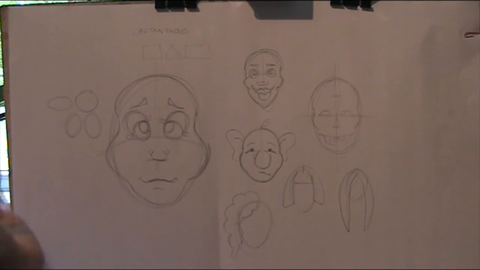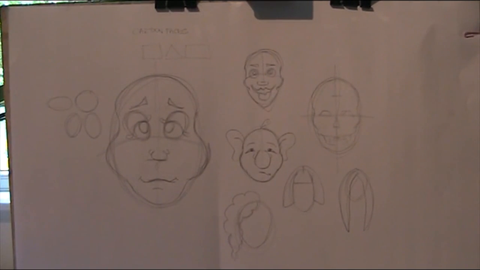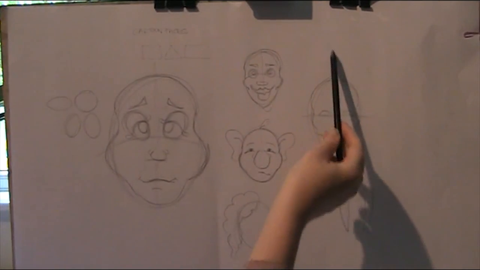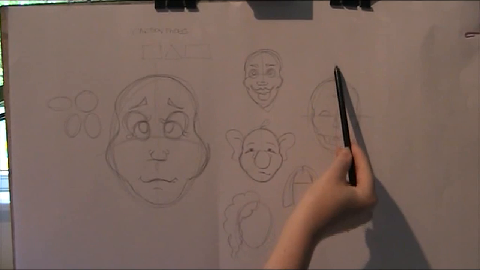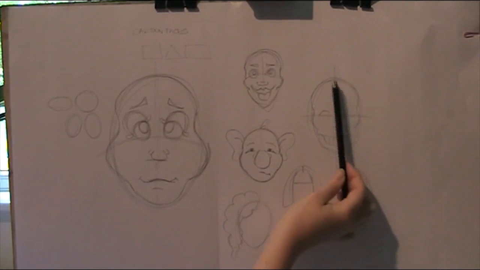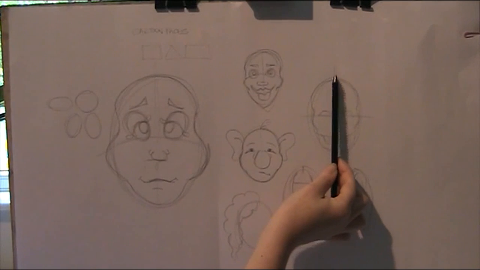Just recapping, we looked at how to especially understand proportions of the basic face. Very short, quick techniques when you're approaching your cartoons, but dividing your face in half in both ways. When you divide it in half vertically, what is equal to one side must be on the other side.